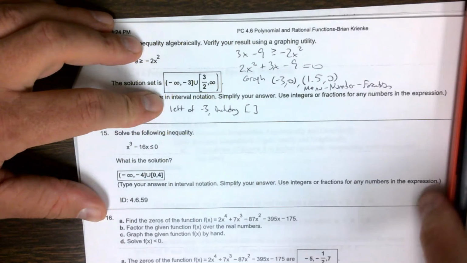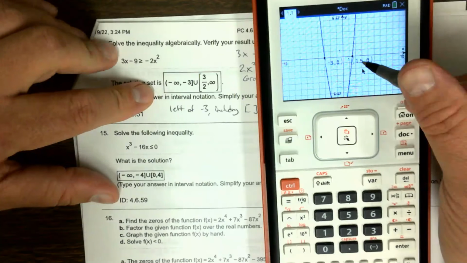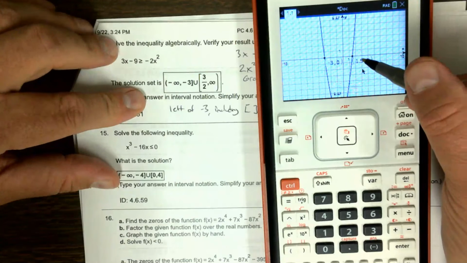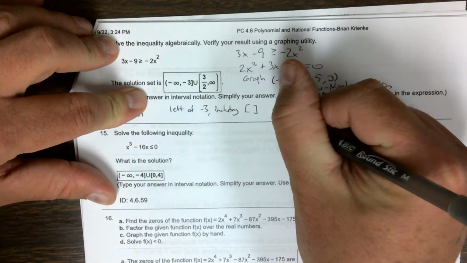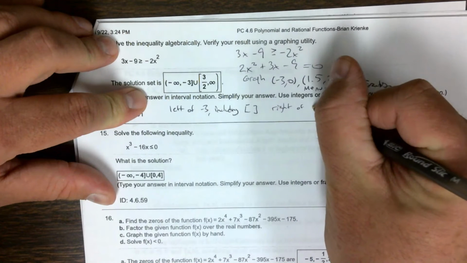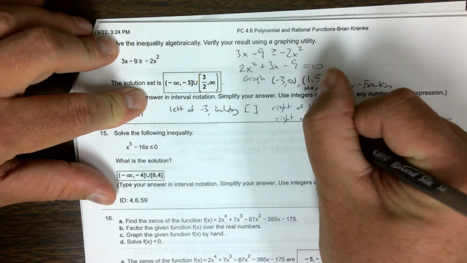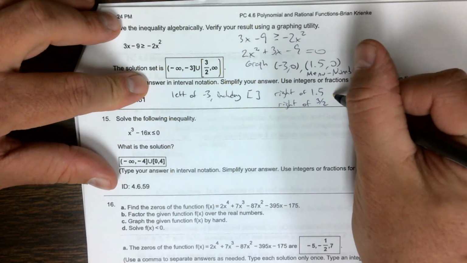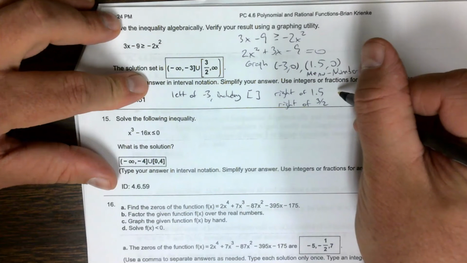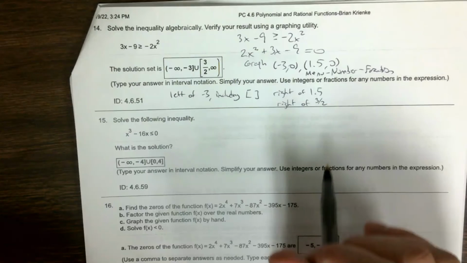And then on this end, we want right of 1.5, or you could say right of 3/2. And so again, use brackets because it's including.